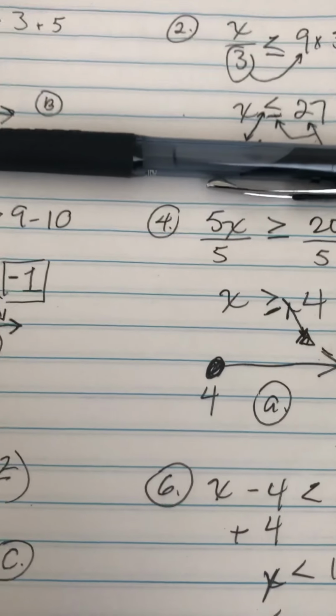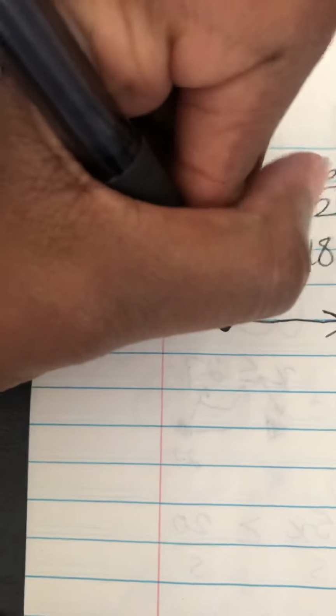My bad. So we're on question 7 and 8. Question 7 says 2x is greater than or equal to 36. So we're going to divide by 2 on both sides, and we're going to get x is greater than or equal to 18, right? In the same direction, darkened in, because it includes it.